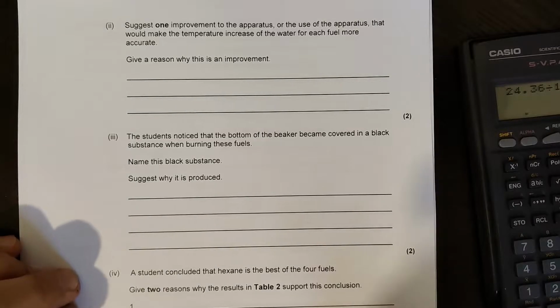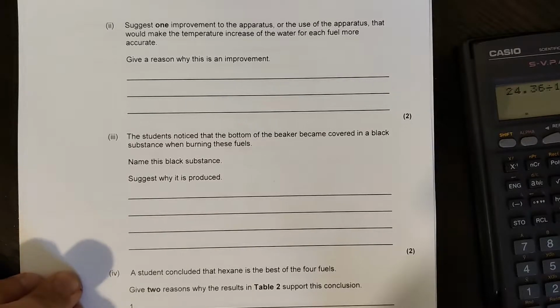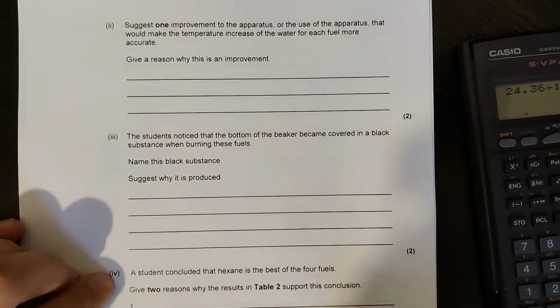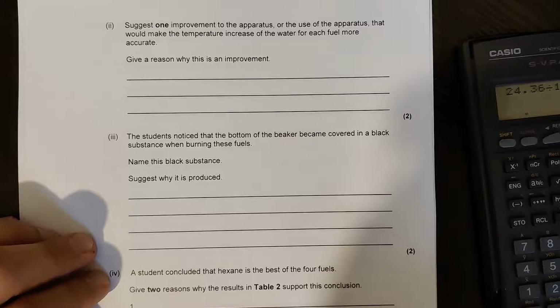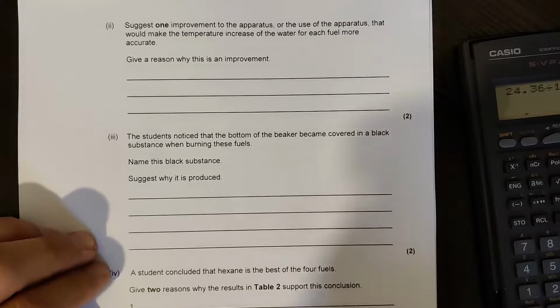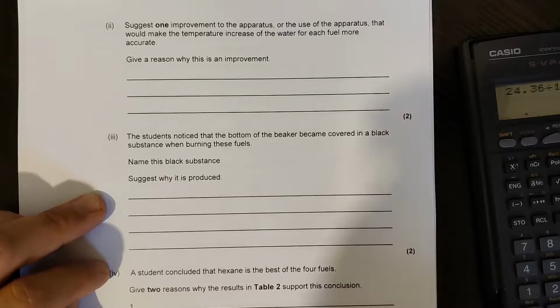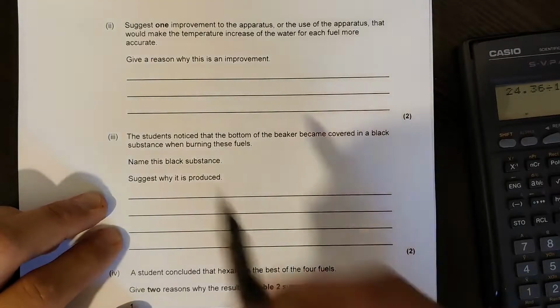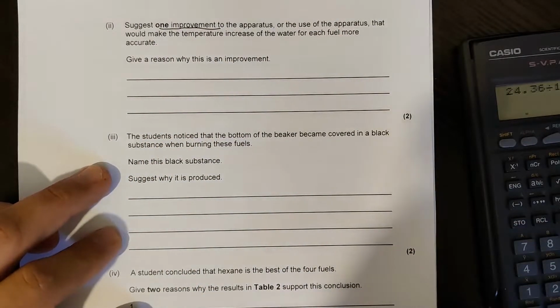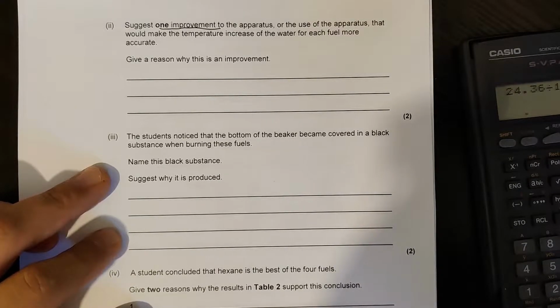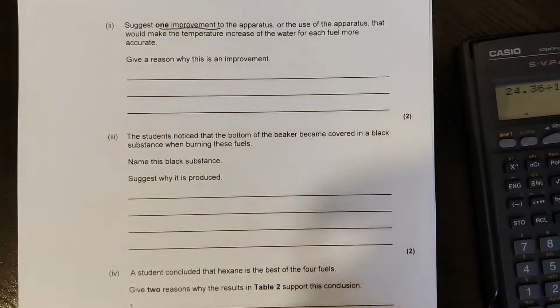Okay, so now we've got question 1.1b.2, okay? Suggest an improvement to the apparatus or the use of the apparatus that would make the temperature increase of the water for each fuel more accurate. Okay, give your reasons why this is an improvement. Okay, so suggest 1 improvement. You only have to suggest 1, and then you need to write down your reasons for why you have done that.